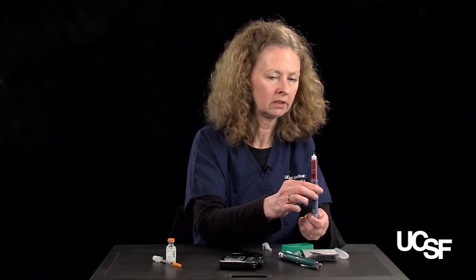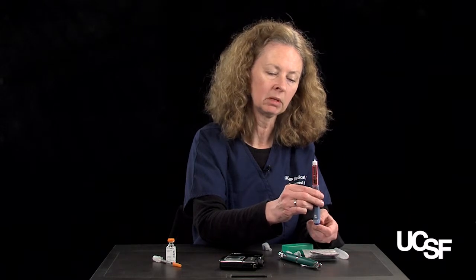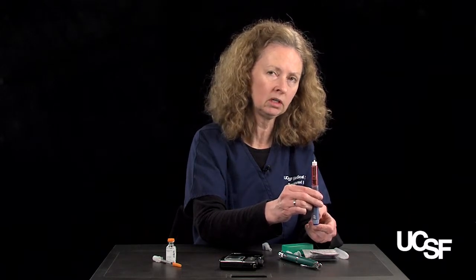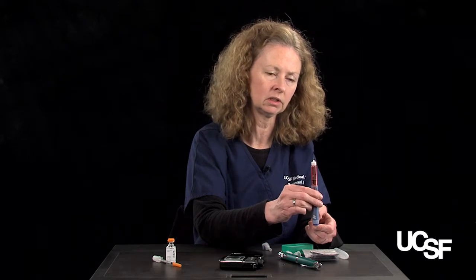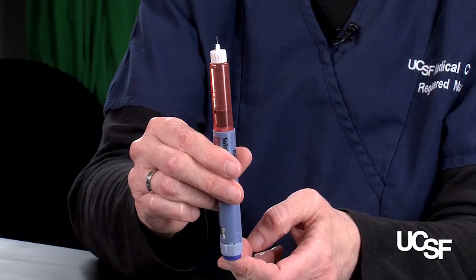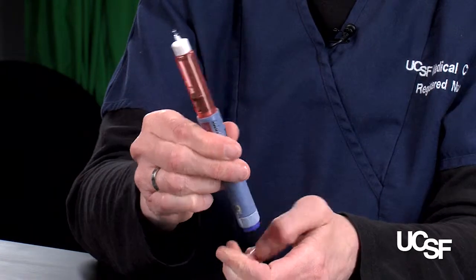to make sure that the pen is working. This is the air shot, 2 units. And now remember that this pen is dialing in 1 unit increments. So each click on this pen is 1 unit. So pushing on the plunger, I want to see those 3 drops, and I do.